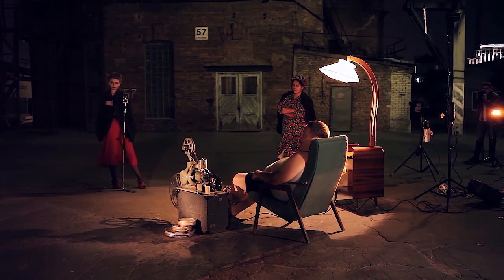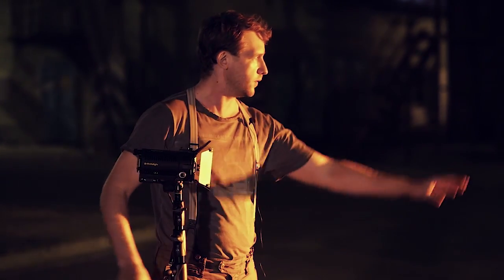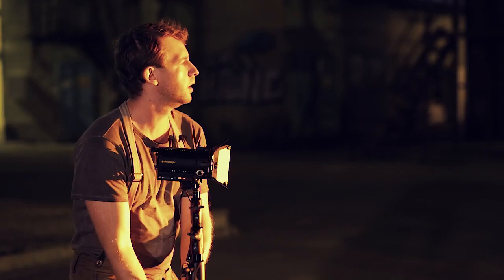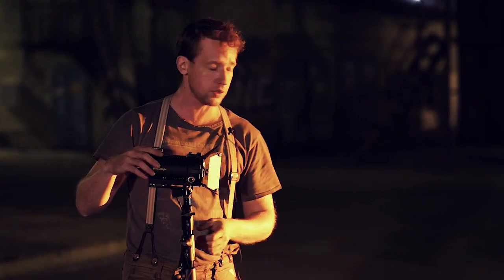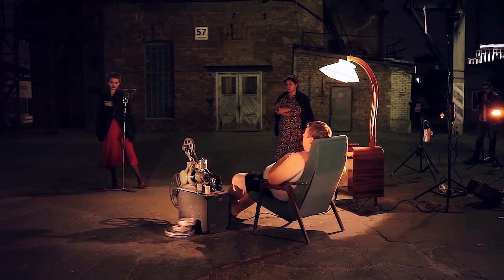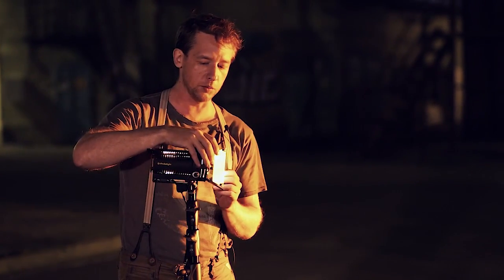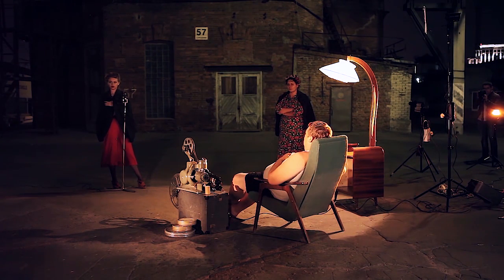Also, we need to illuminate the main character from this angle, and we will use another Dedolight. We had to use the barn doors because otherwise part of the armchair would be very brightly lit.